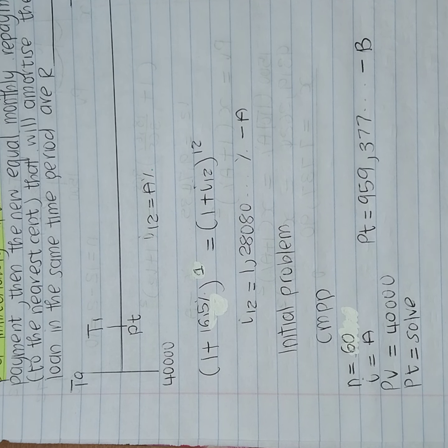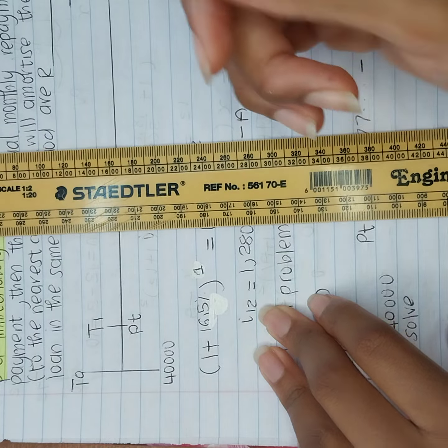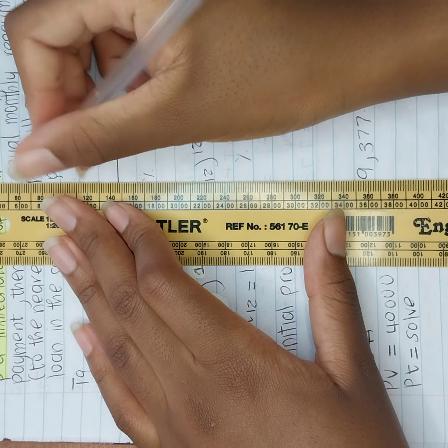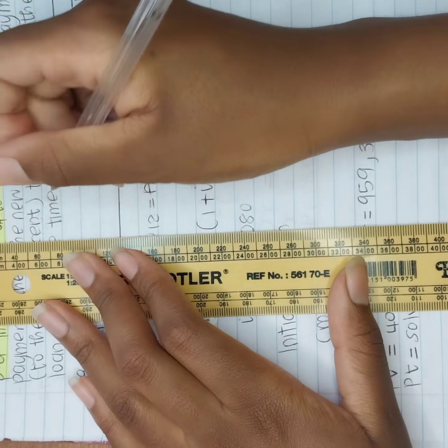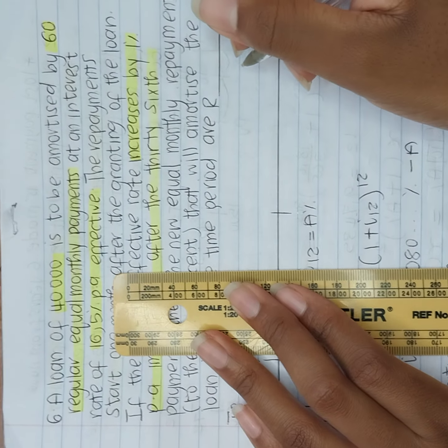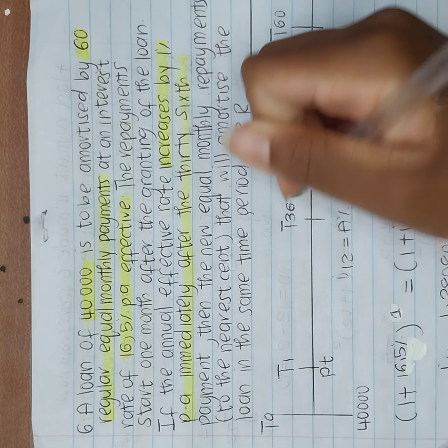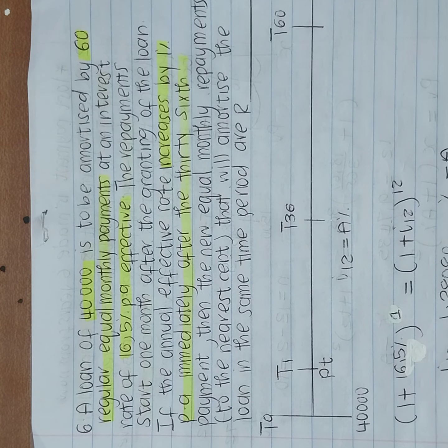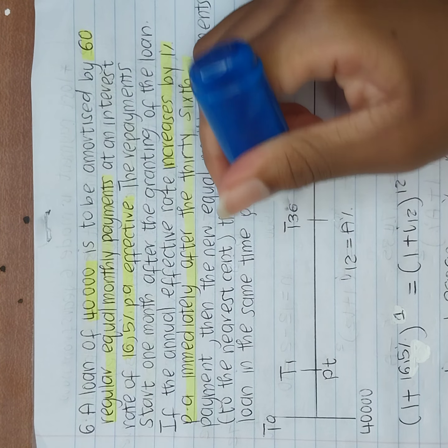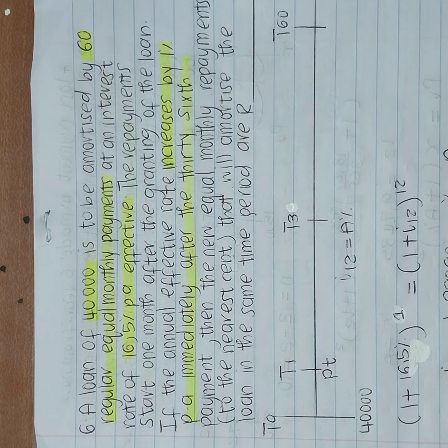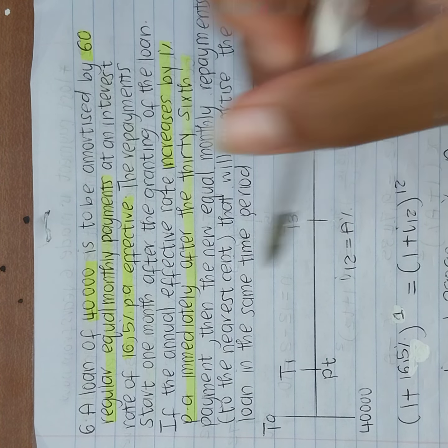So let's just go back to look at what they're asking for. They said that if the annual interest rate increases by 1% immediately after the 36th payment is made, so at T36, let's just scroll up a bit. So at T36, we are told that the interest rate increases by 1%. I just want to move my T36 to the side so that I'm able to draw my new timeline.